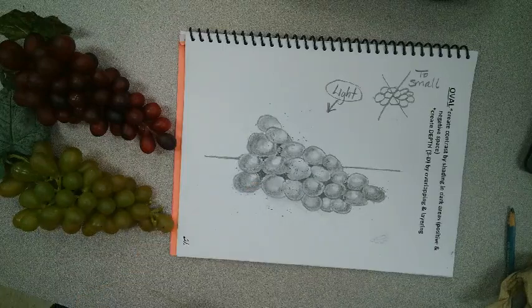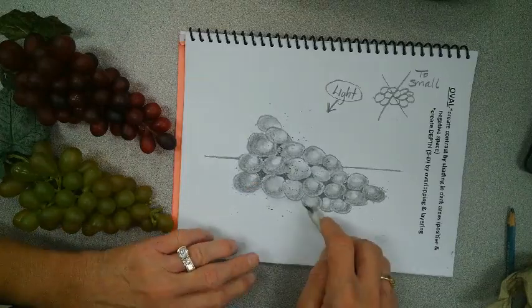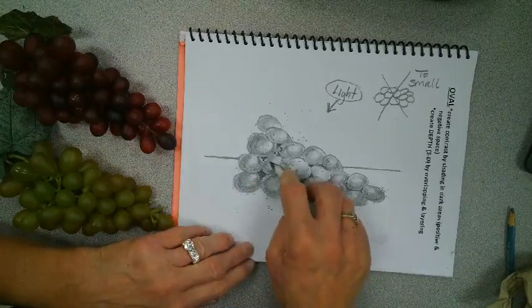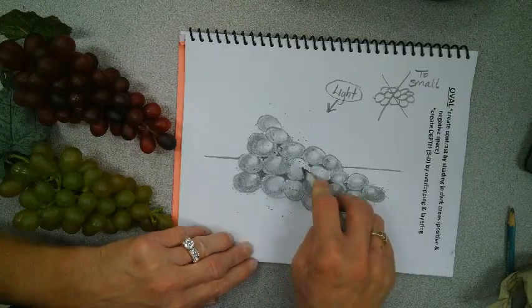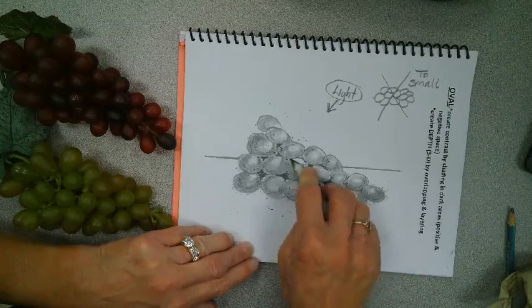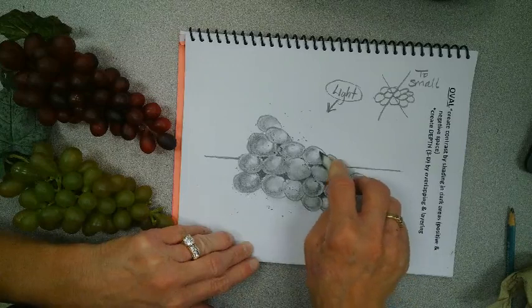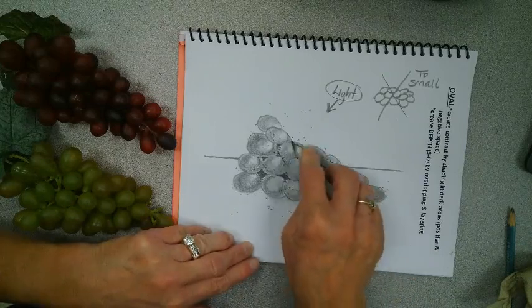And you might notice some grapes that have a sharp line of your white. Go touch a little bit of lead there.